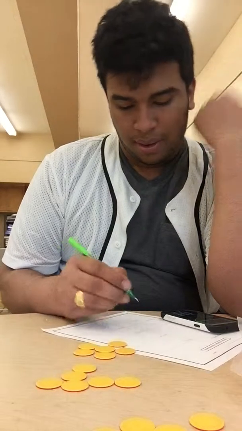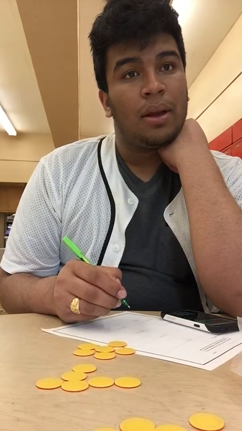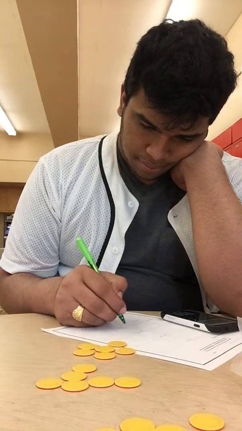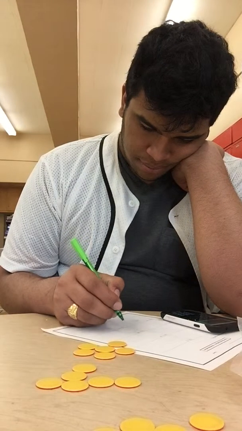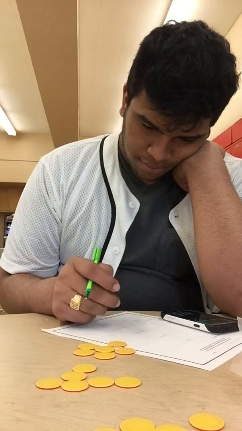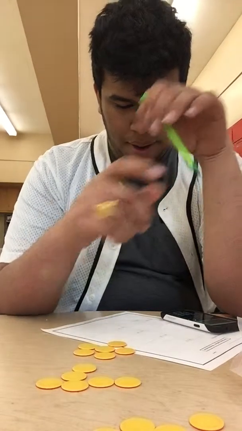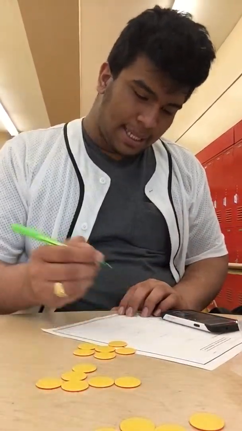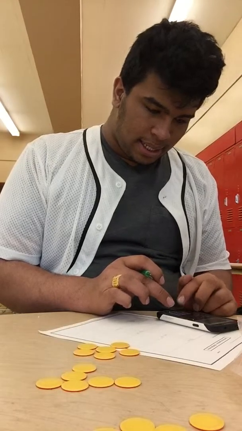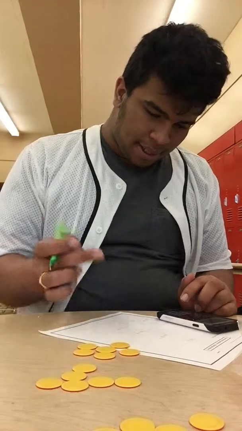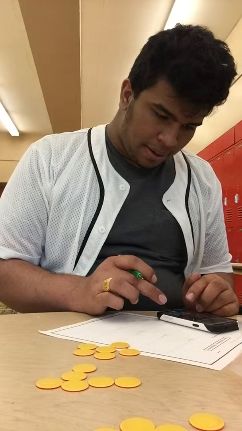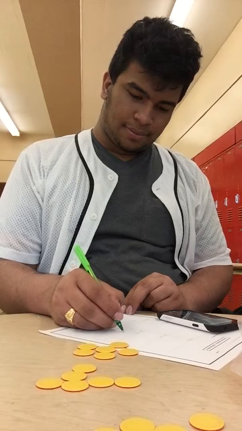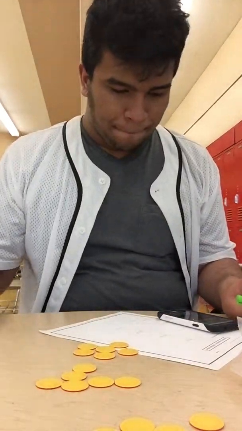Alright, you got it? Now Parmenon, where's the shading? The shading on the bottom or the right? Bottom. Really? Let's do one at a time. One at a time, remember? So let's shade one color on the top.